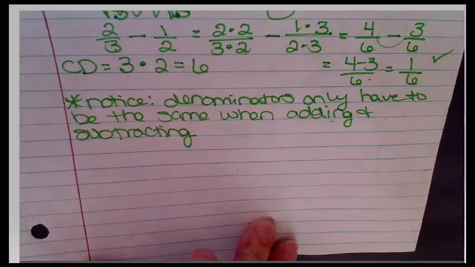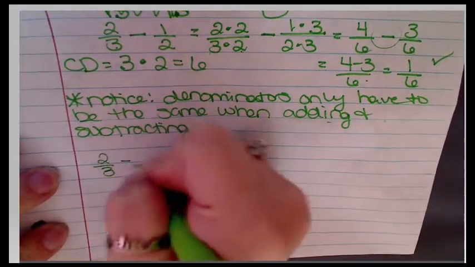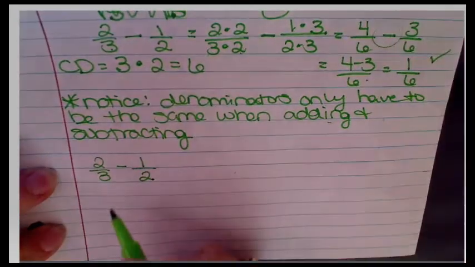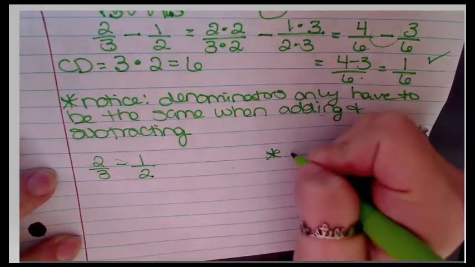One final thing that you need to notice about adding and subtracting fractions is that you cannot cancel across the adding and subtracting sign. So these ones you can't cancel like that.